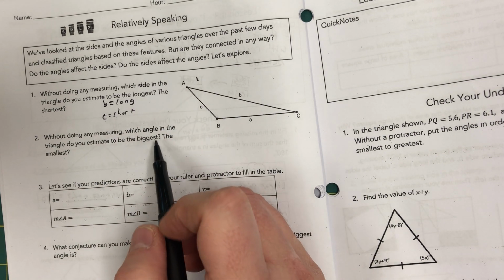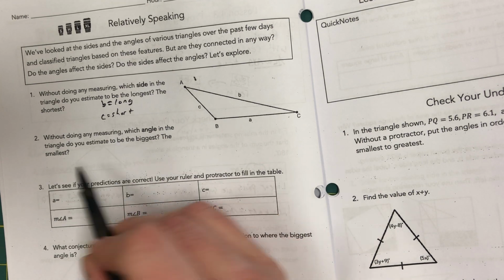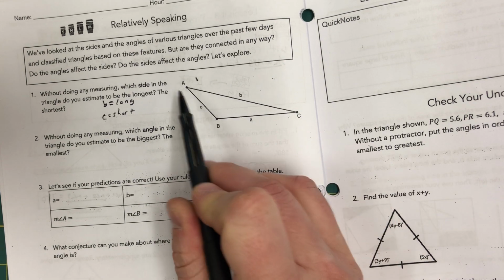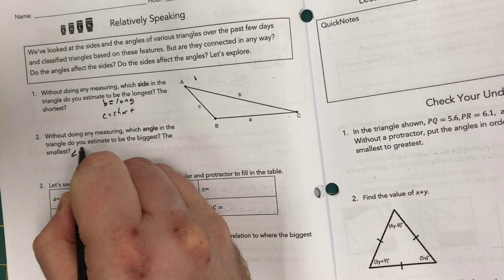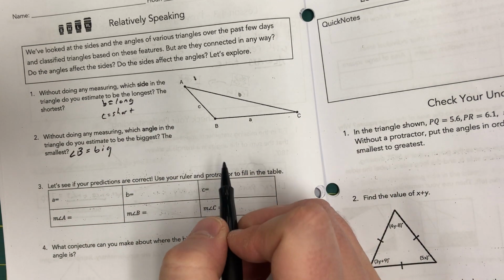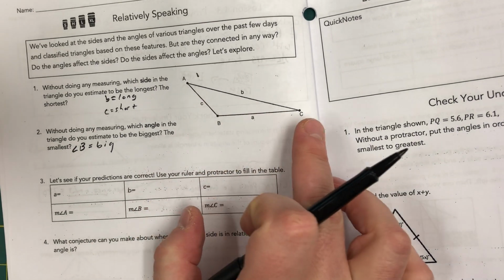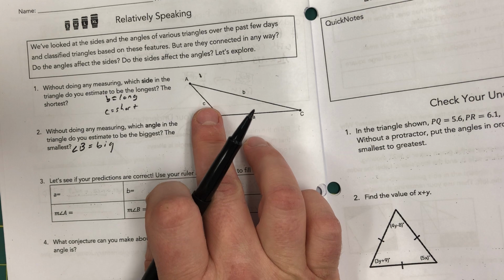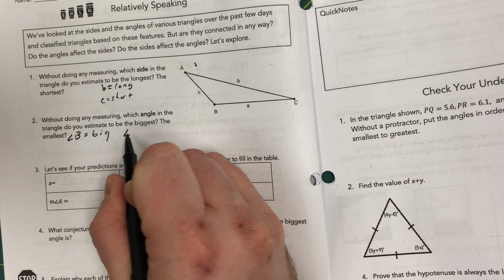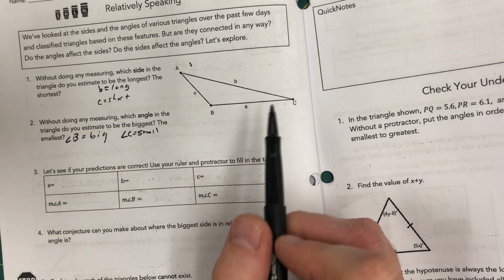Without doing any measuring, which angle in the triangle do you estimate to be the biggest? The smallest? Well, big angle, I mean, that one is obtuse. So I'm going to say angle B is big. And it's kind of a toss-up. I think, oh wait, I'm supposed to be giving you the correct answers. C is the smallest one. Might be a little hard to tell, but C is the smallest one.